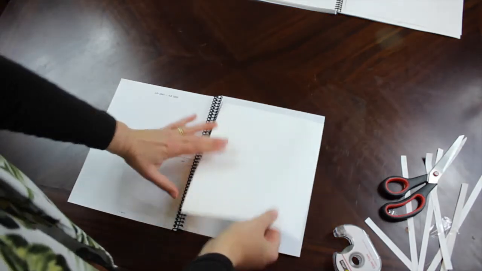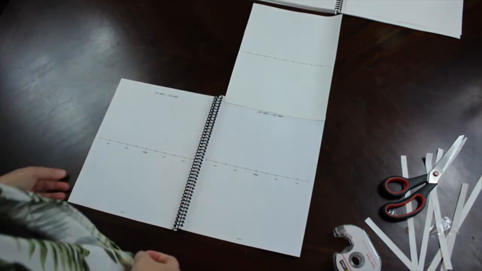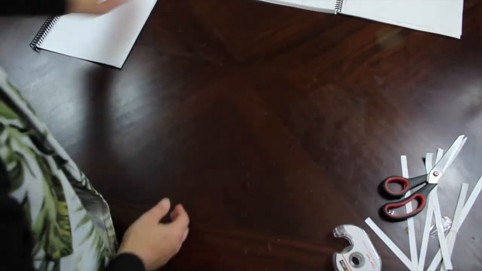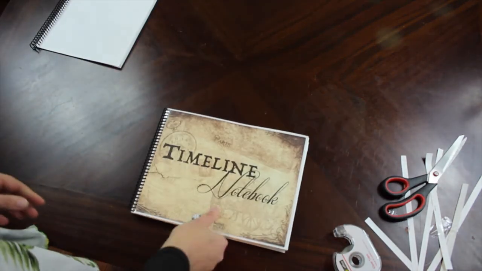And so then you have all that extra space to continue extending your timeline. That's how you expand the timeline notebook.